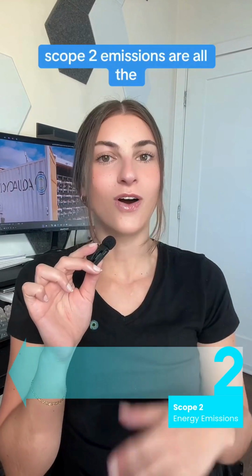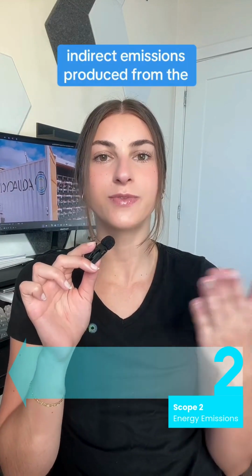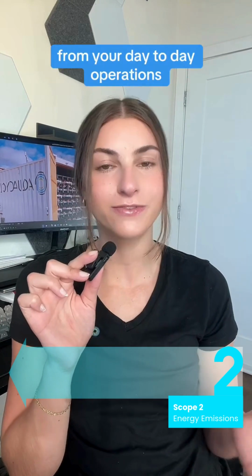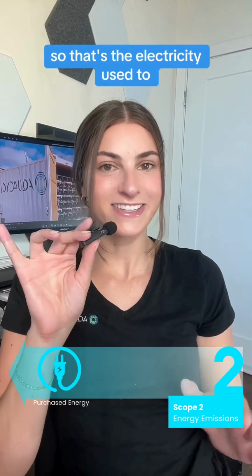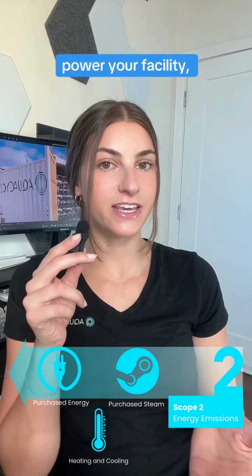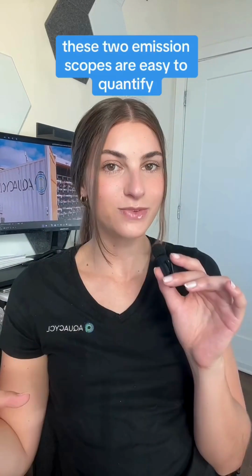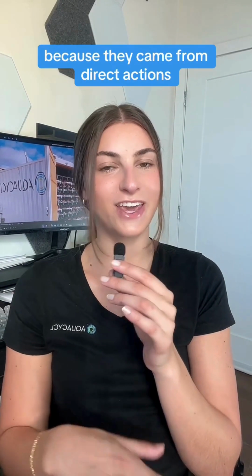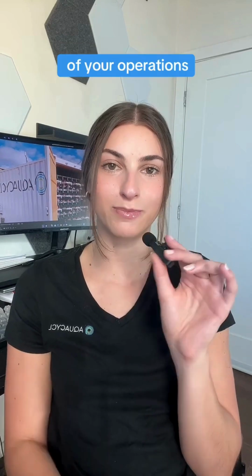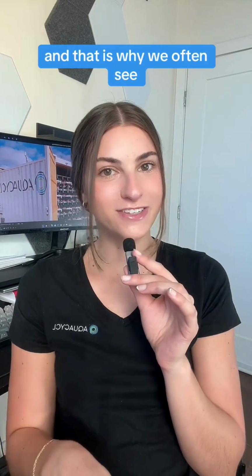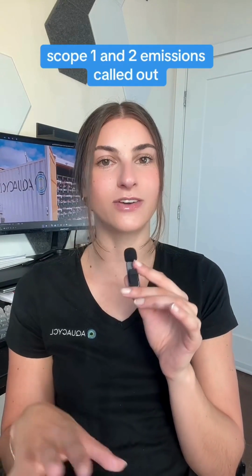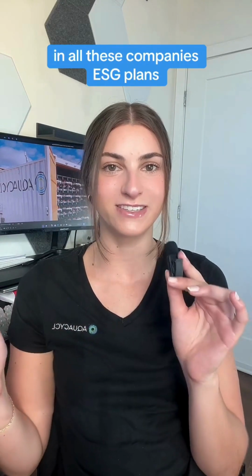Scope 2 emissions are all the indirect emissions produced from the purchase or use of energy from your day-to-day operations. So that's the electricity used to power your facility, heating, cooling, and so on. These two emission scopes are easy to quantify because they came from direct actions of your operations. And that is why we often see scope 1 and 2 emissions called out in all these companies' ESG plans.